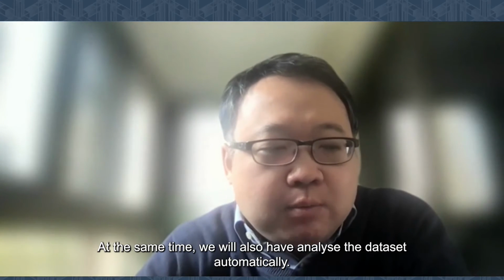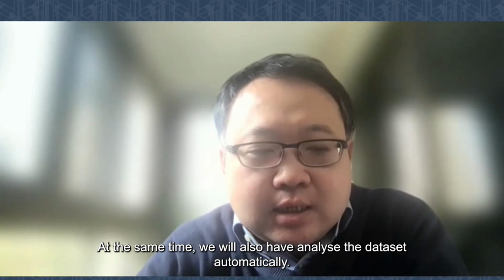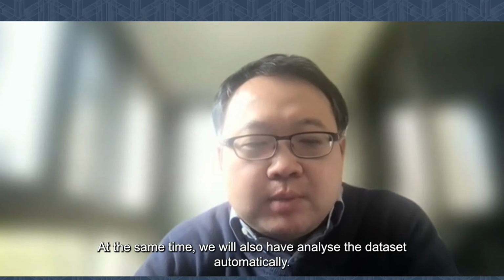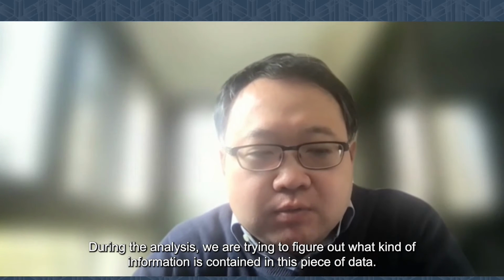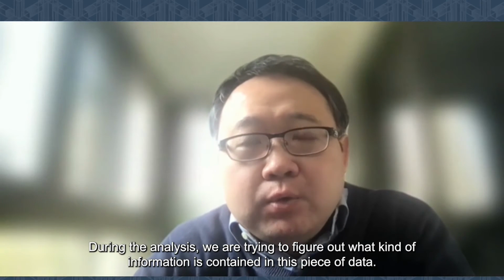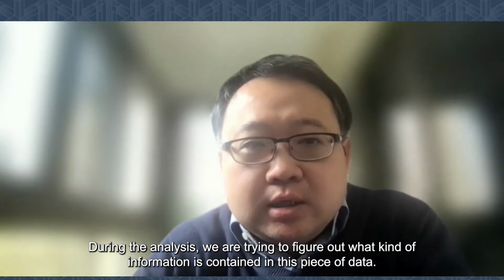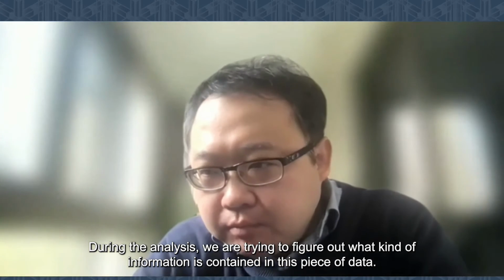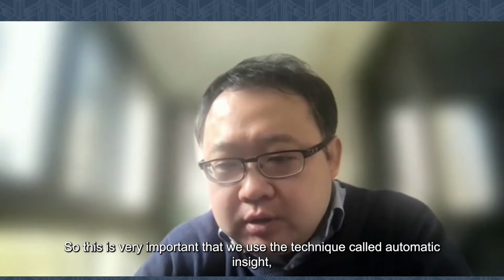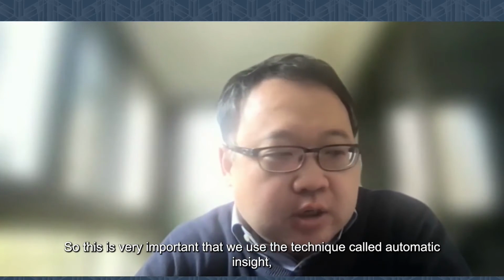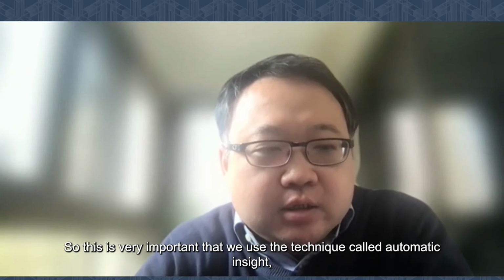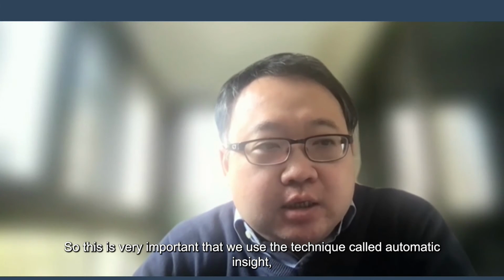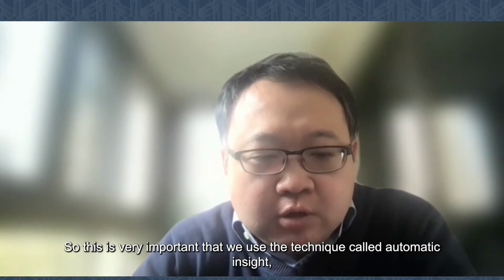At the same time, we will also analyze the data set automatically. During the analysis, we try to figure out what kind of information is contained in this piece of data. This is very important. We use a technique called automatic insight, auto insight.